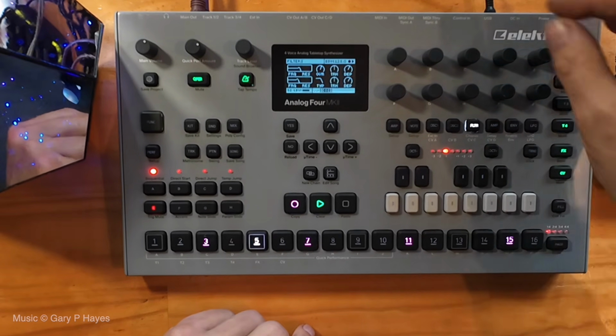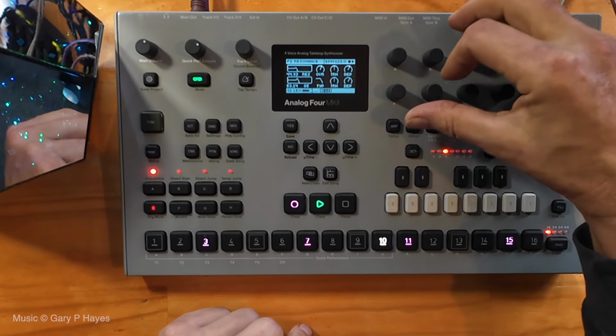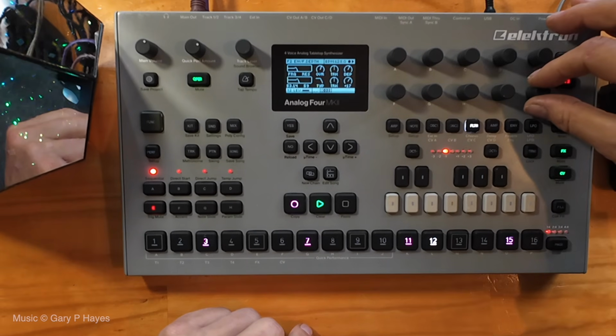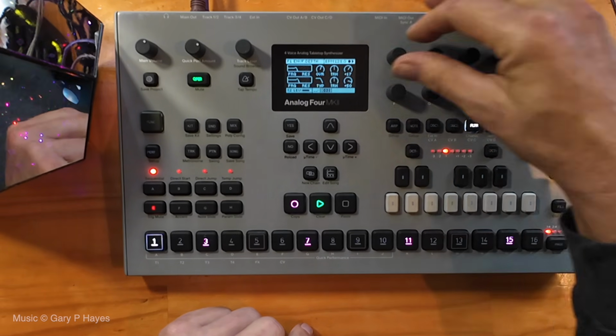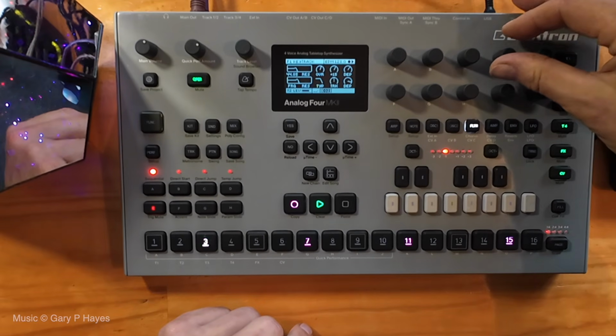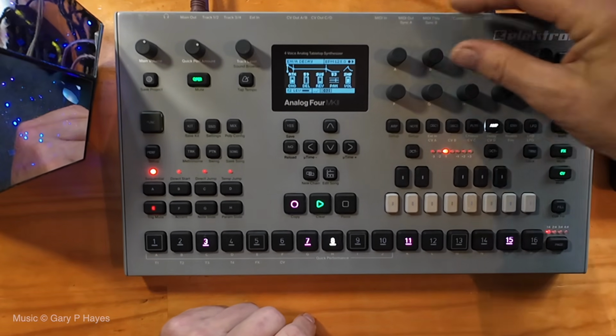So I don't like the sound as such. A little more sustain.